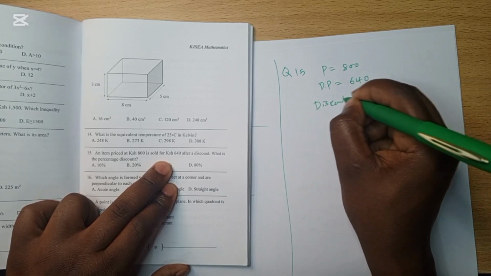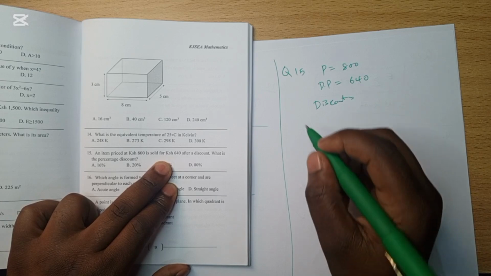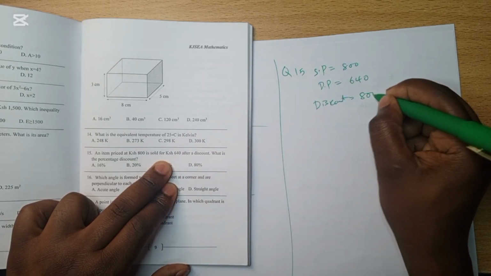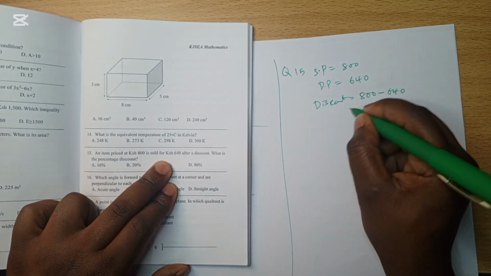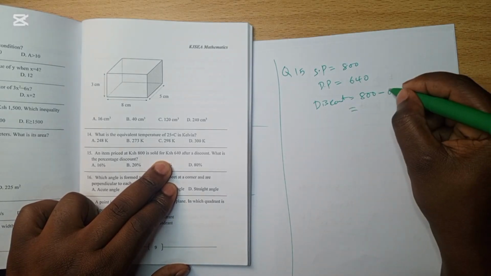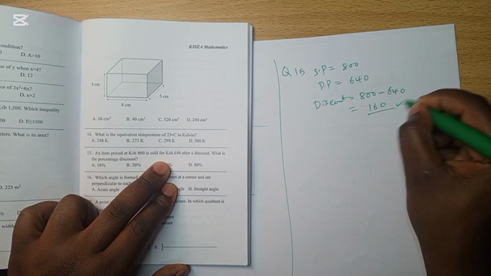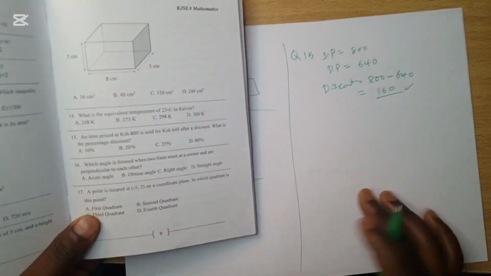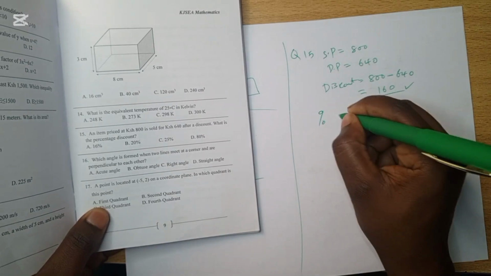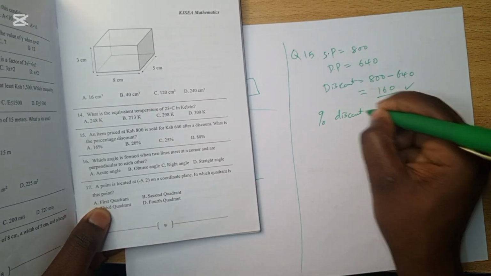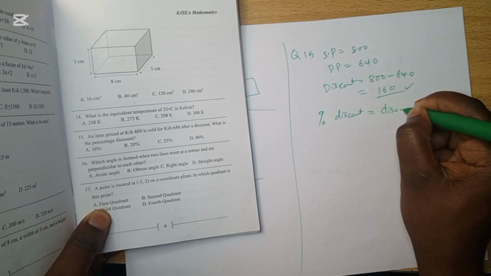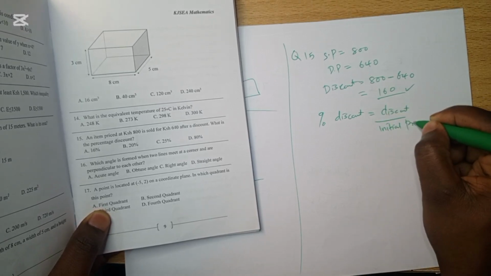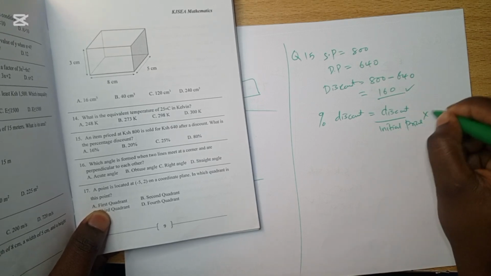Discount, you can take the set price, which is 800 minus 640, and you will get the discount was 160 shillings. But what are we asked, by the way? So what is the percentage discount? So percentage discount is equal to discount over initial price, or set price, times 100.